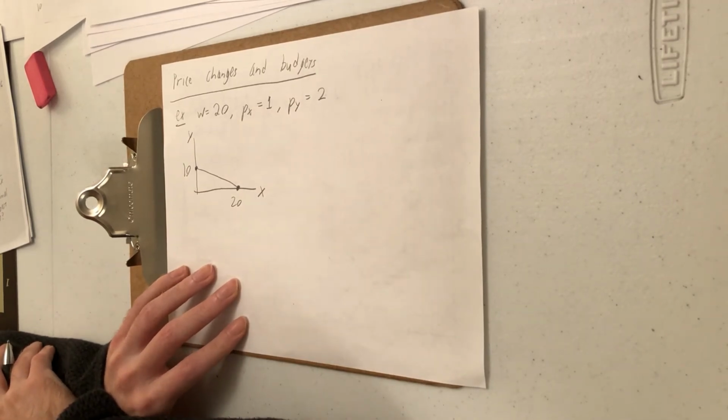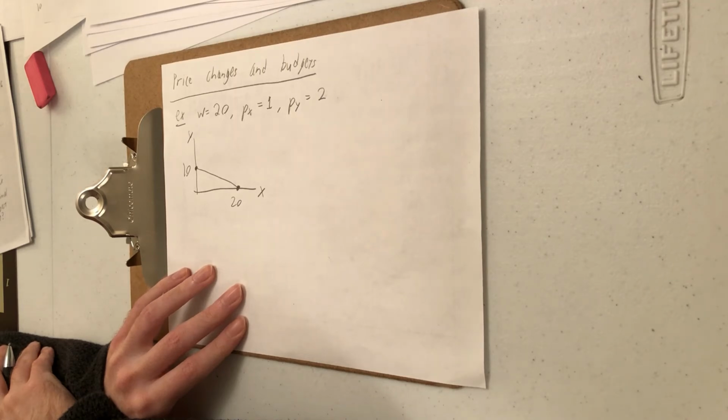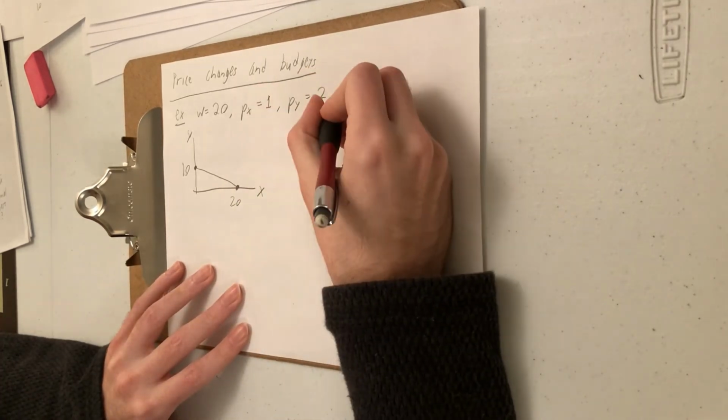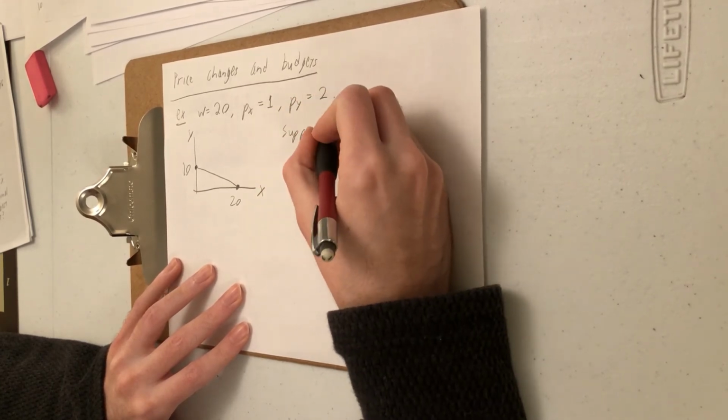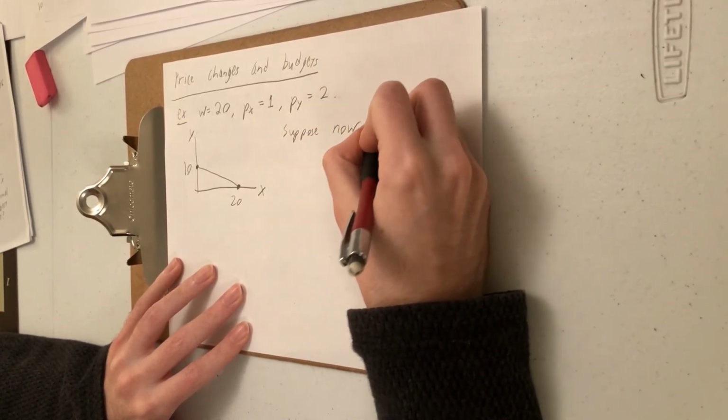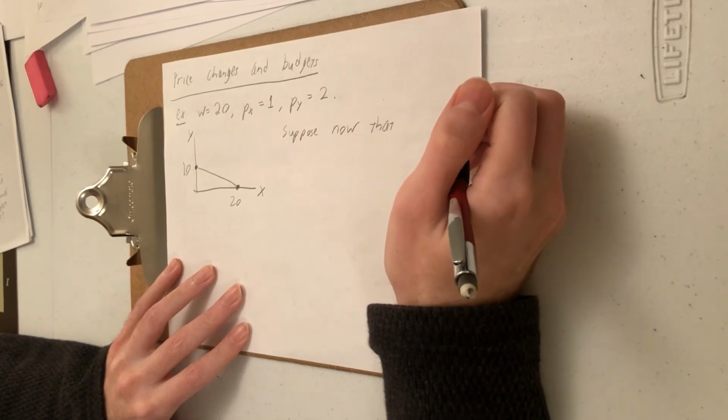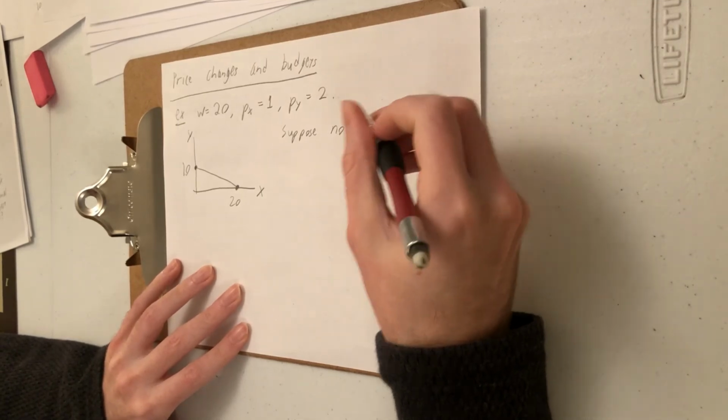Now let's suppose that the price of X goes up. Let's say the price of X is now going to be $4.